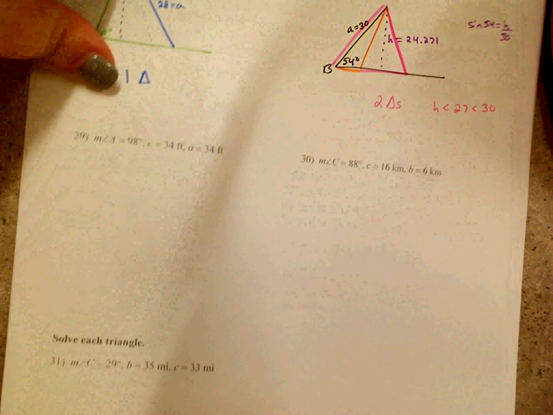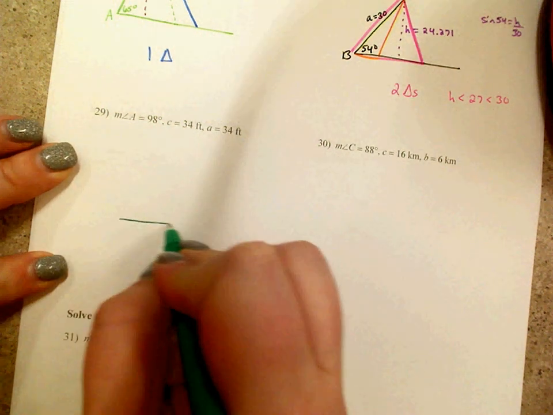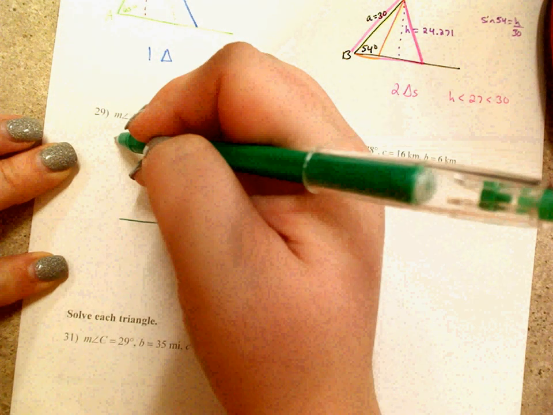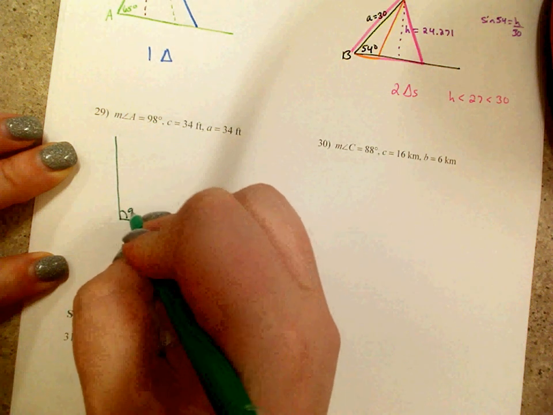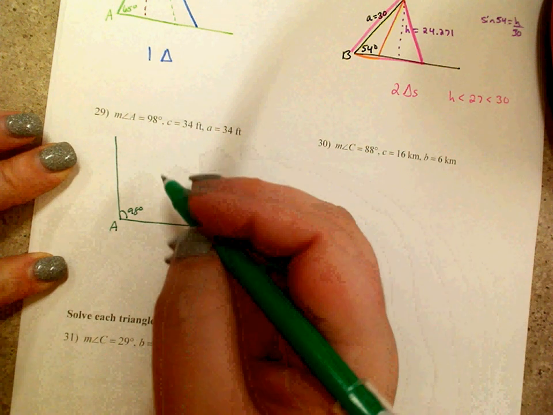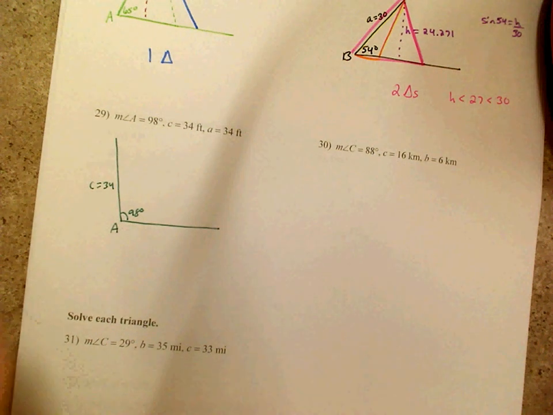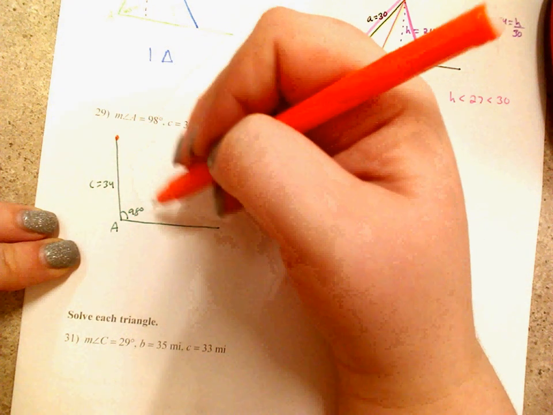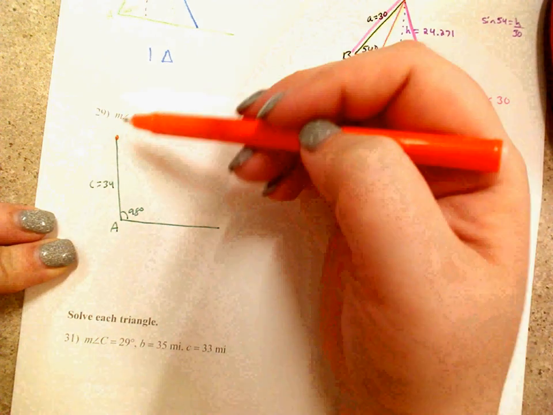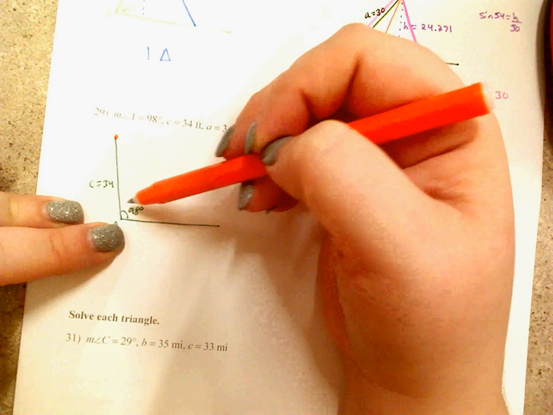On 29, we've got a 98-degree angle. 90 is right here, 98 is somewhere in here, so it's obtuse, and that's almost a guarantee that you only have one angle A, if you have one at all. Side C is 34, and here's the thing: if I try to go from this point and reach this horizontal, the only way it's going to reach is if this side length is greater than 34, because I have to go past this obtuse angle, right?